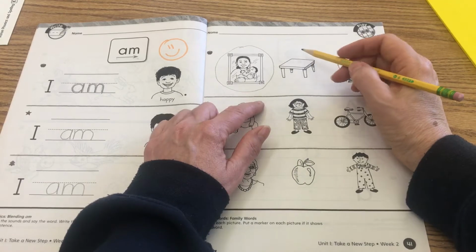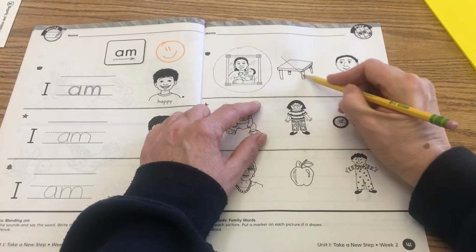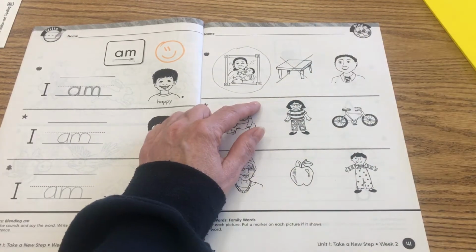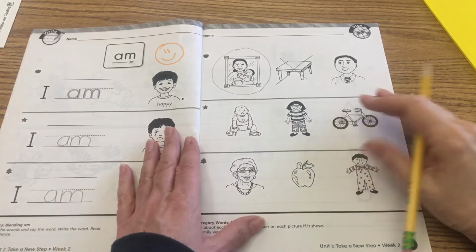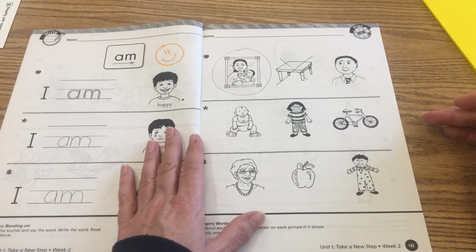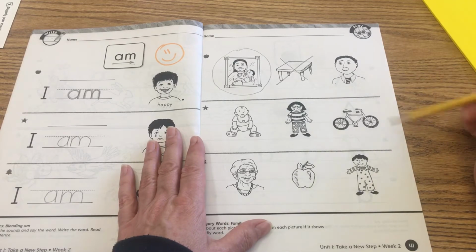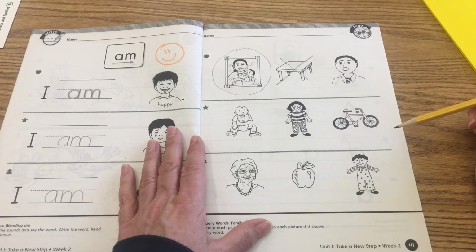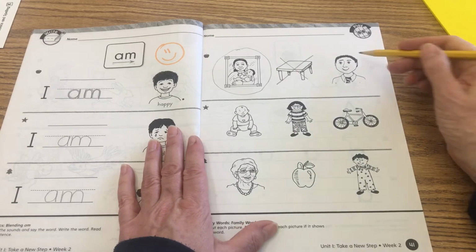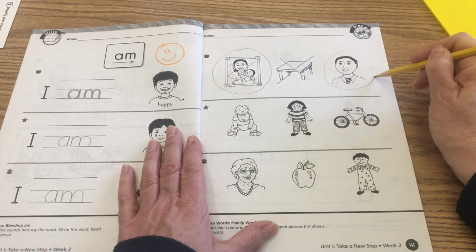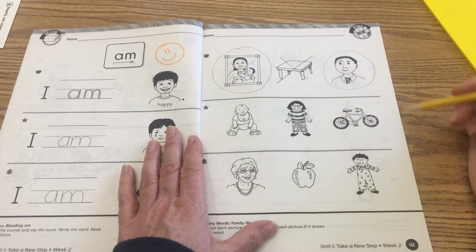What about a table? Is a table part of a family? Not unless it's a cartoon of tables where they actually talk. But we're talking about real things, not things that can't really happen. And then this person here, who could that be in a family? That could be a brother, a dad, an uncle, a grandfather. There's a lot of ways he could be in a family.